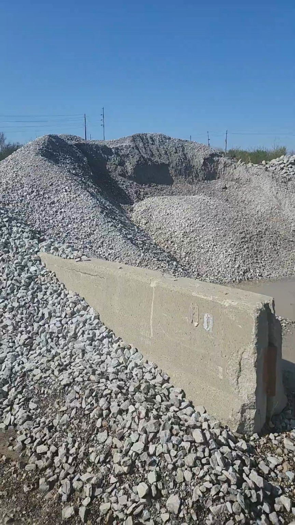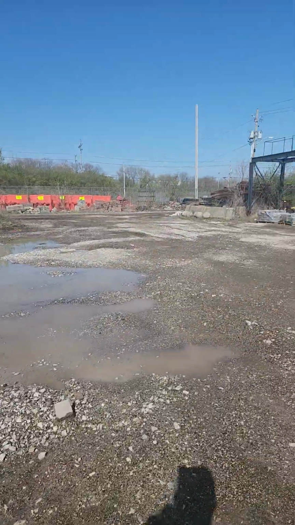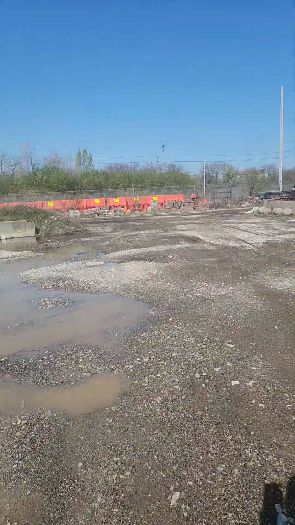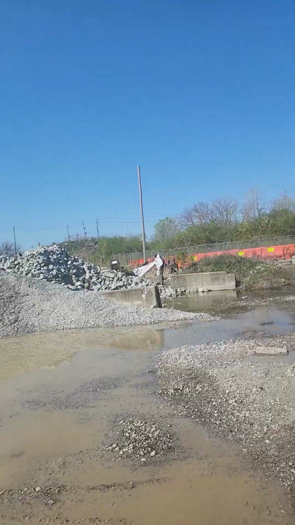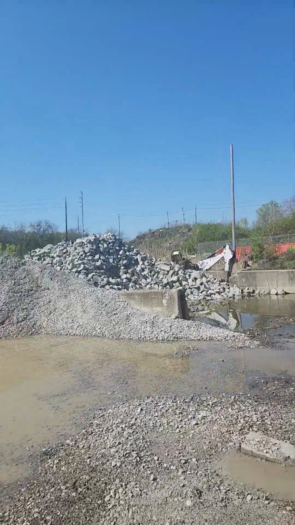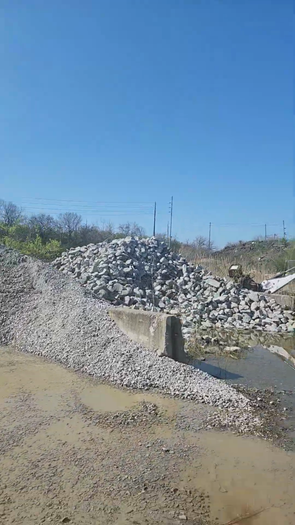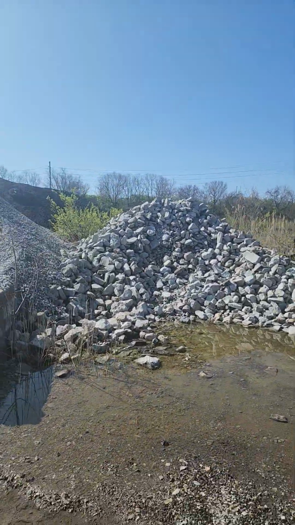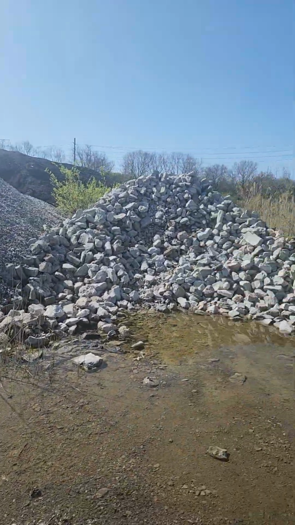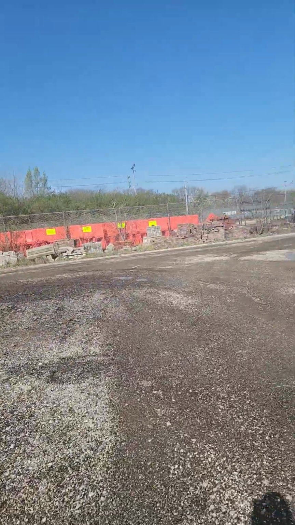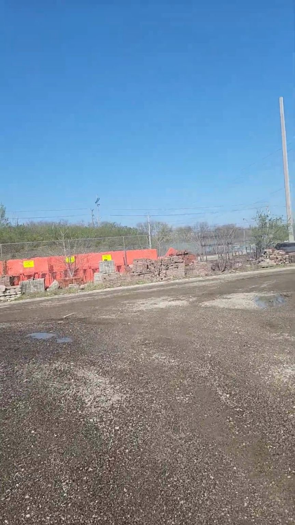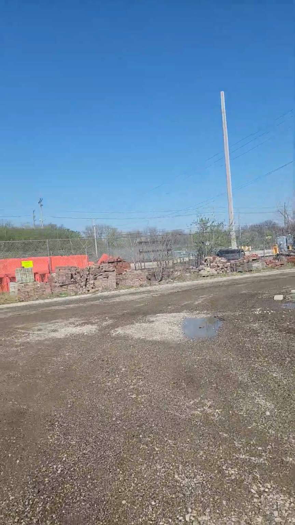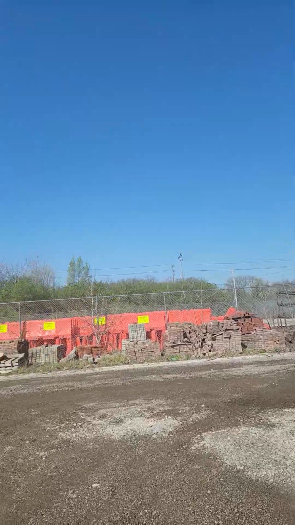You have your number 53 stone. It's a little wet out here. Then you have what you call your riprap stone. It's your big stone. But basically, these are all the materials that are used in construction.